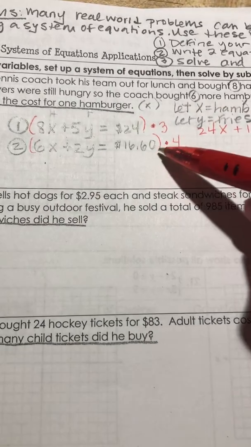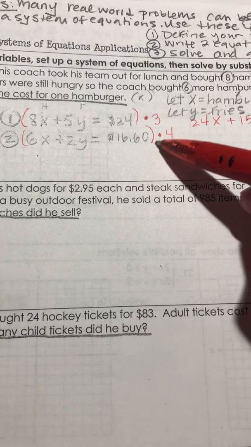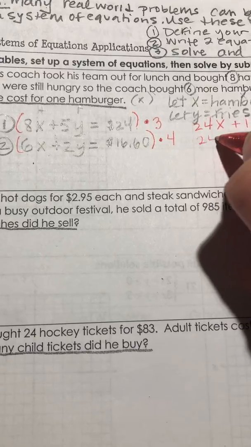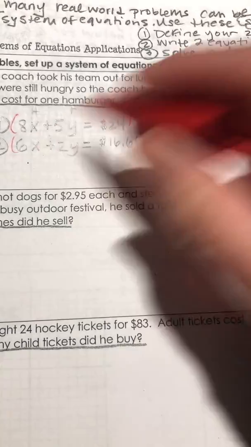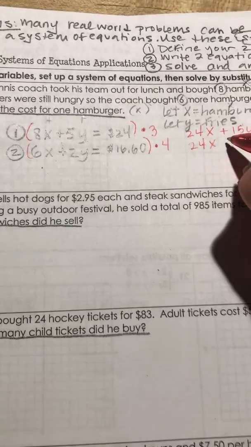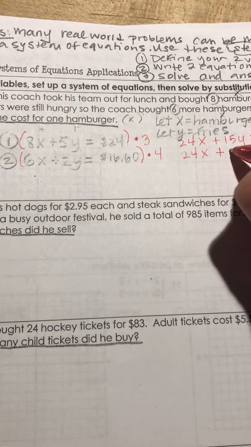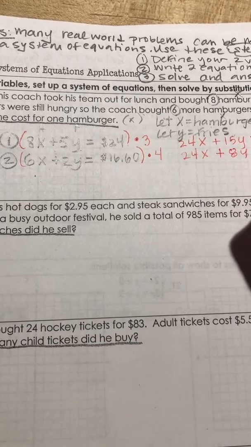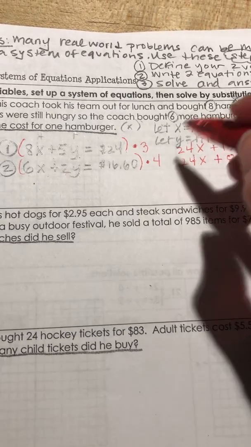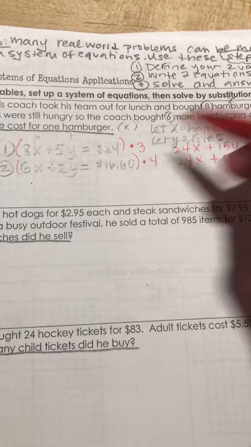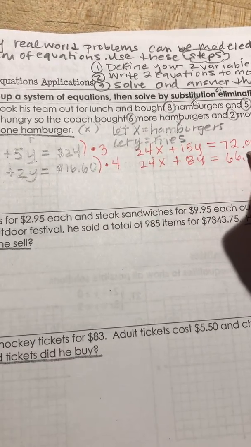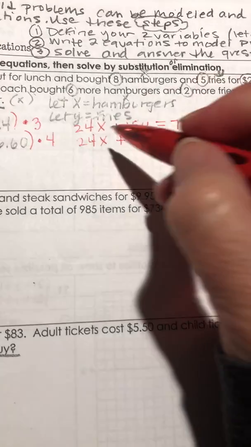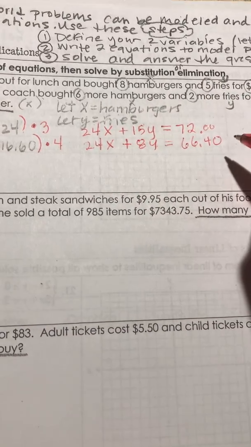I'm going to go back here. Now I'm going to multiply the second constraint or equation by 4, because my goal is to get a 24x over here. 4 times 6 is 24, 24x. And then I should have 8y, because 4 times 2 is 8, and I hold on to the y, equals 4 times 16.60, which I know is $66.40. Okay, so I now have set this up to eliminate, which is so fun.